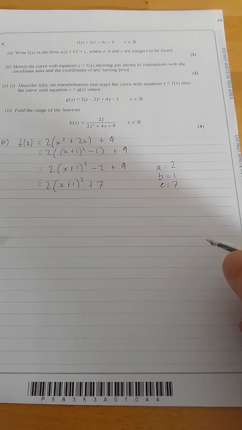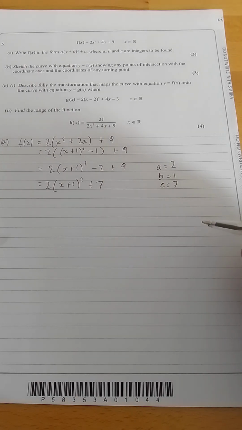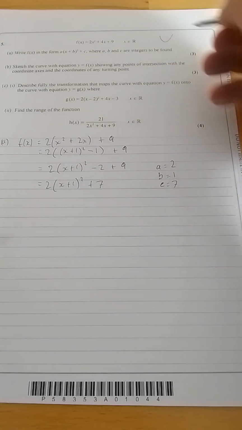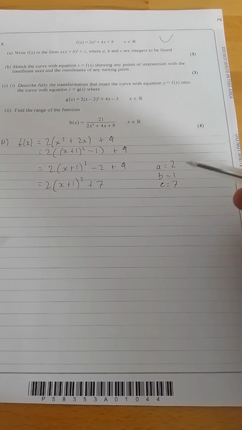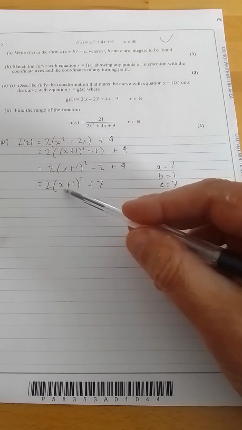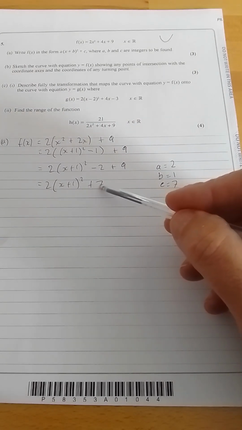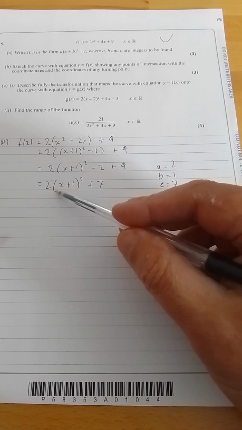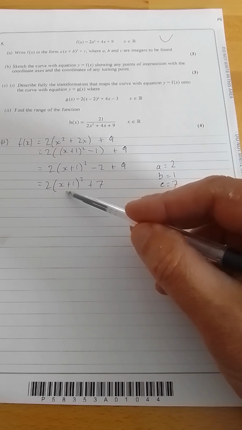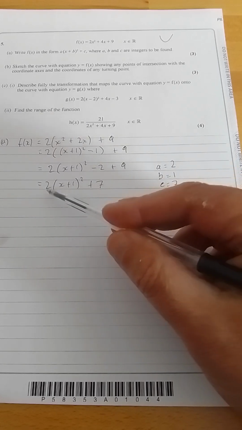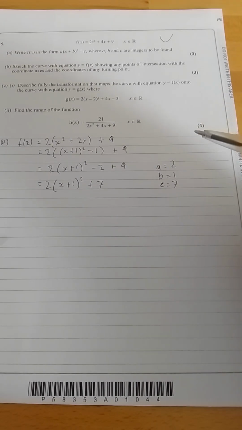Well, we know it's a positive quadratic, which means it's going to be a U-shaped parabola, this shape here. We also know, because we've completed the square, that the minimum of the curve will be at x equals minus 1 and y equals 7. We know that because the inside of the square has to be 0 at the minimum, and then we'd have 2 times 0 plus 7 would give the minimum y value.